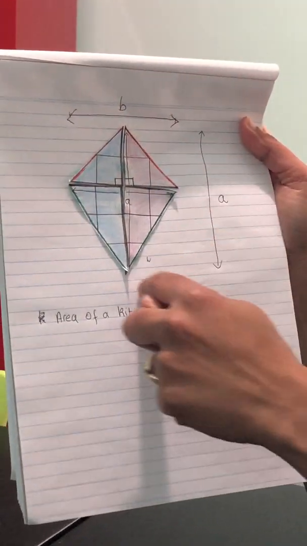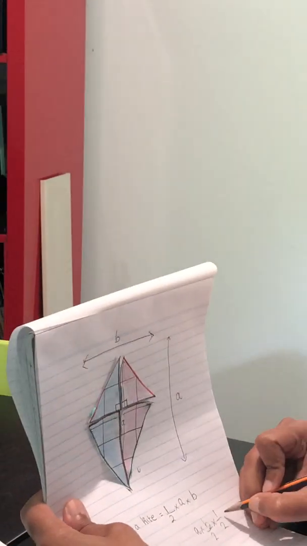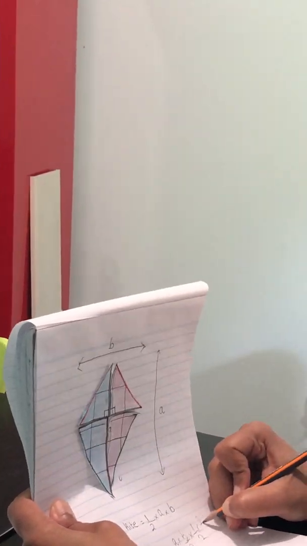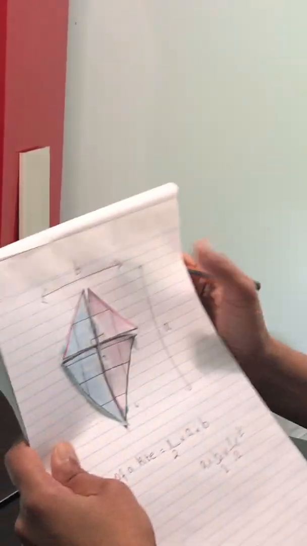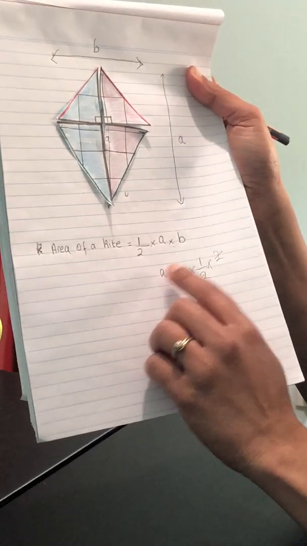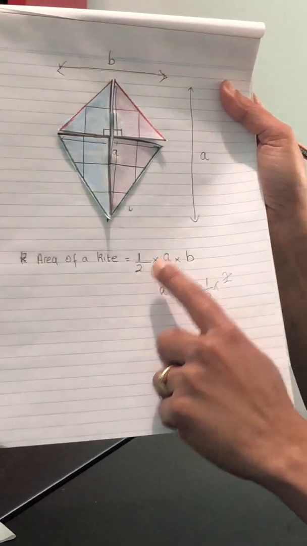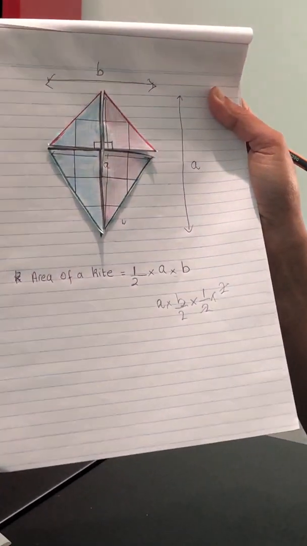But to get the area of the kite, we have to double this area. So we need to multiply that by 2. If we cancel these 2's here, we have an area for a kite being A times B divided by 2, or times by half. That's how we get the area of the kite.